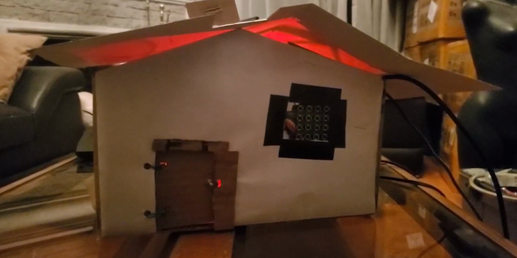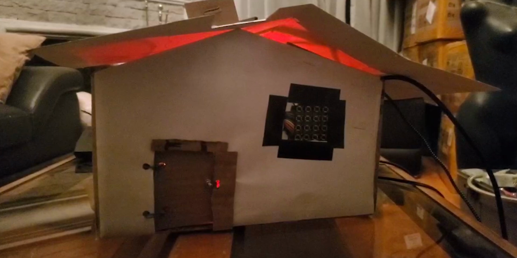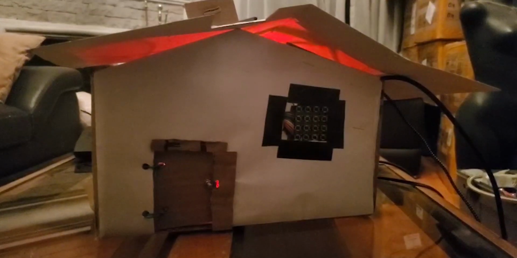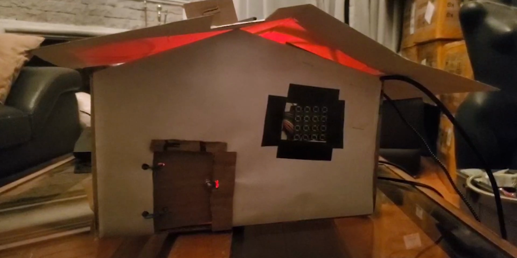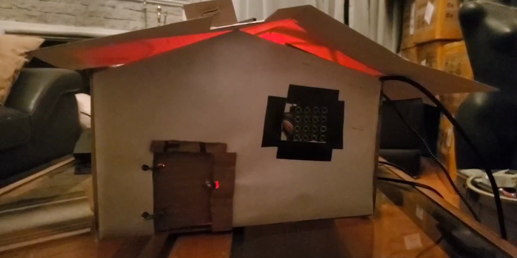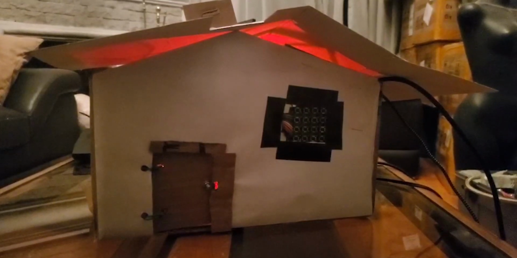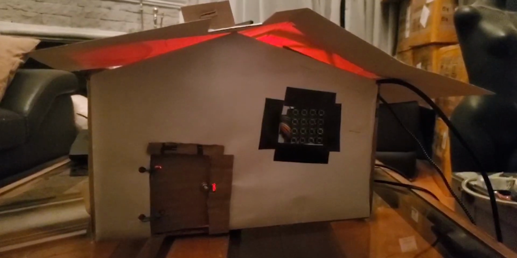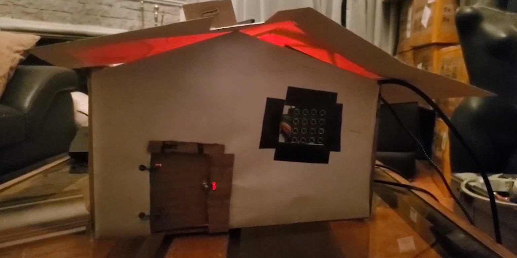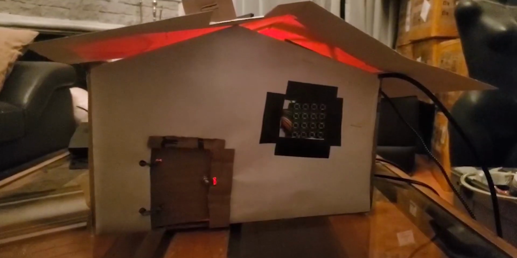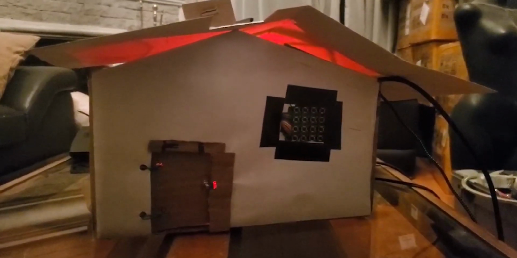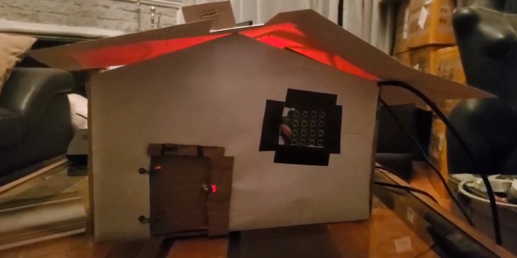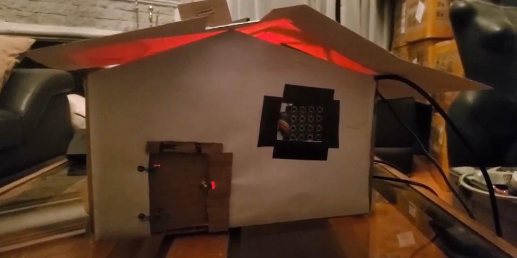So here's how it works. If you manage to put the right password and you open the door, the sensor is going to detect your hand and it's going to send a signal to the FPGA, but the buzzer is not going to emit any sound. But if you make one mistake with the password, say you put the wrong password and you open the door, the sensor is going to detect you and the buzzer is going to start making sounds.